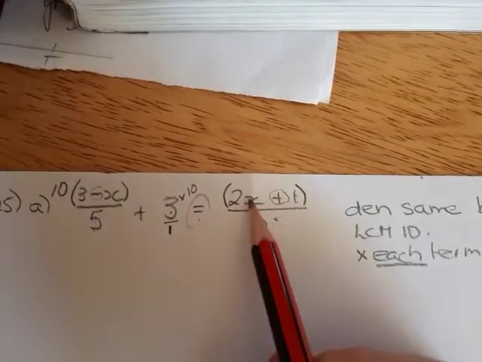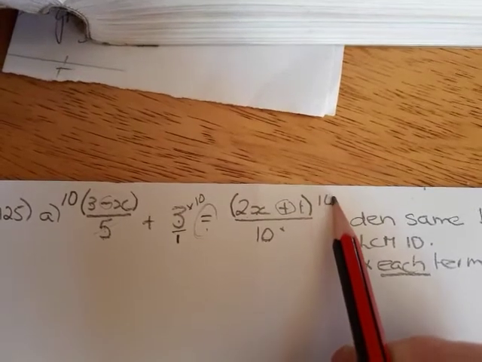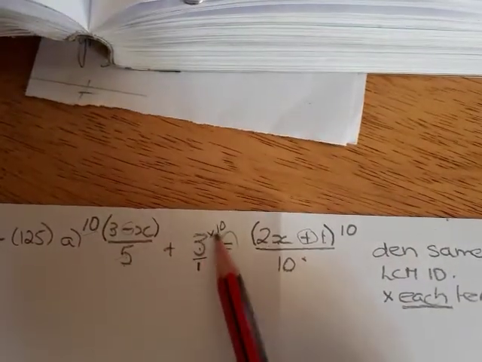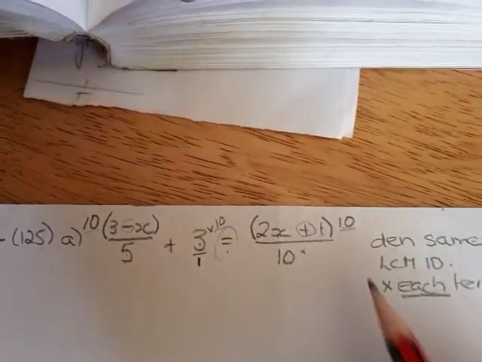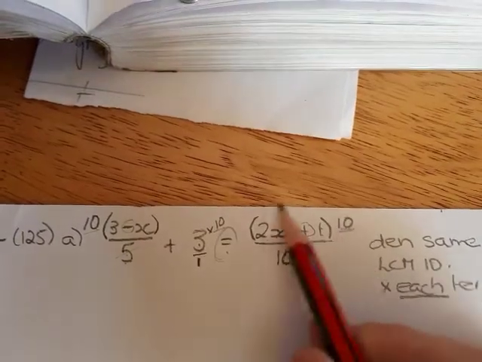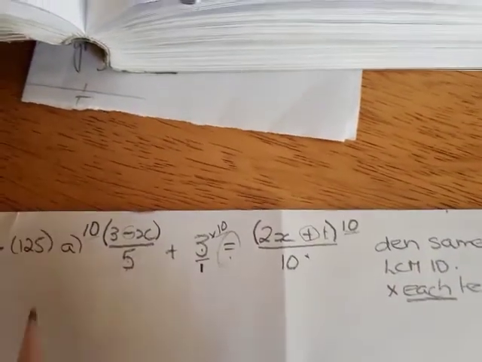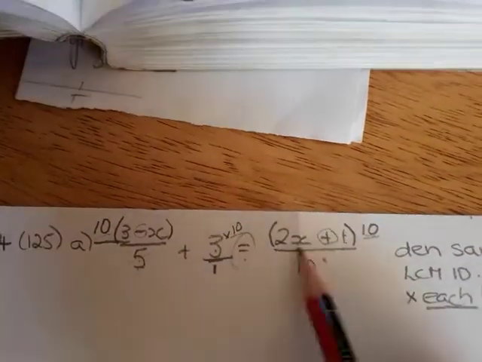Then equal sign, here we got the next term, so I will multiply by 10. Okay, and important is that the lowest common multiple is multiplied at the numerator, at the top, not at the bottom. So when you now look, I'm just going to make this bigger.